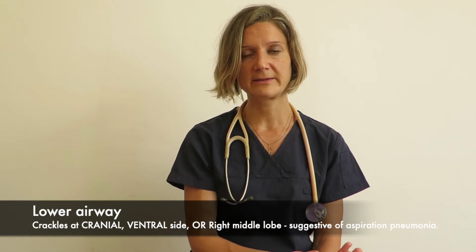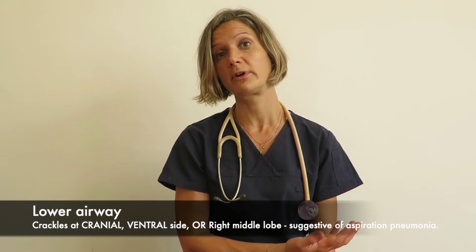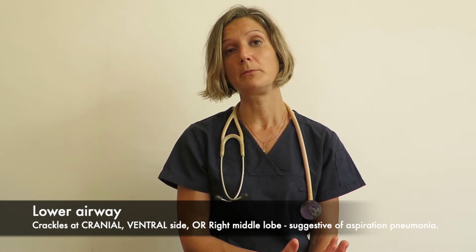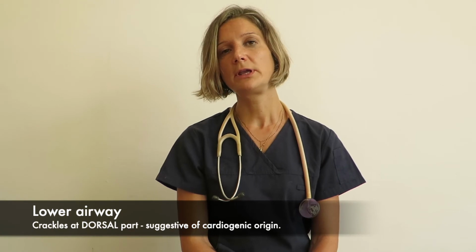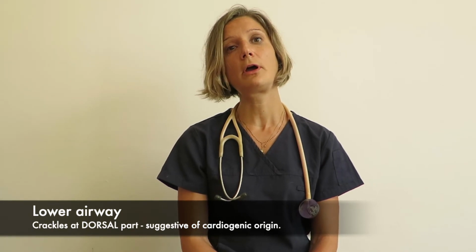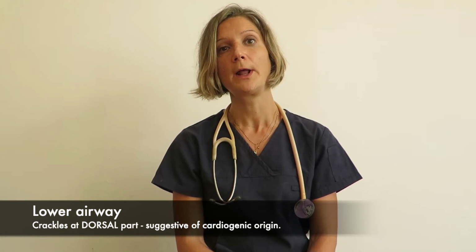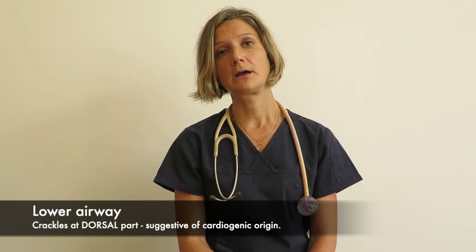If it's on the right side and the area that does correspond to the right middle lobe, then same, it's more likely consistent with an aspiration pneumonia. If you hear crackles in the dorsal part of the lungs, then you will think more about a possible cardiac issue and a cardiogenic cause, or other cause, strangulation, electrocution, or something like that, or just a pneumonia by sepsis and not necessarily by aspiration.